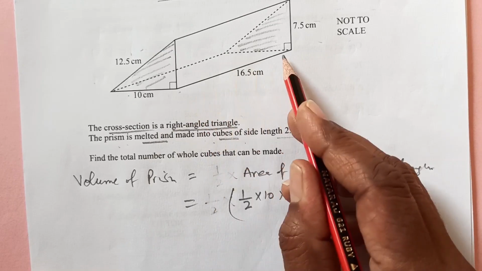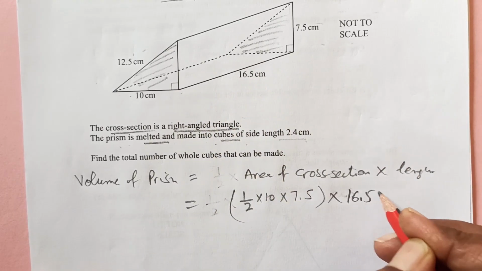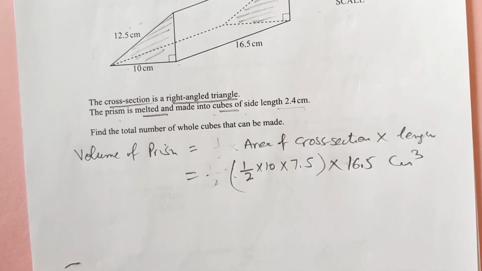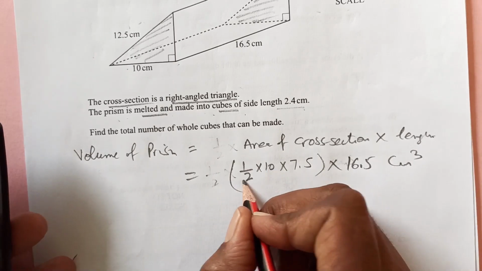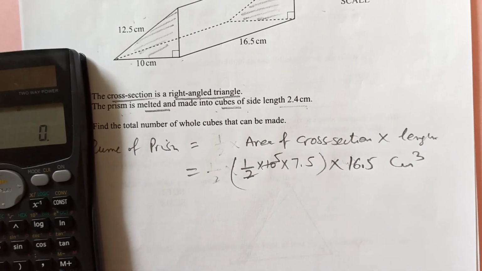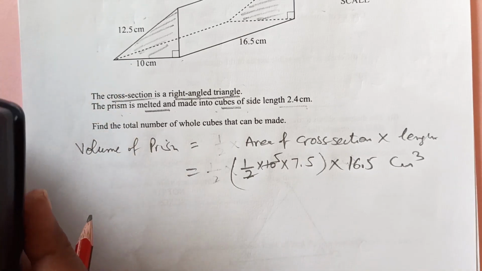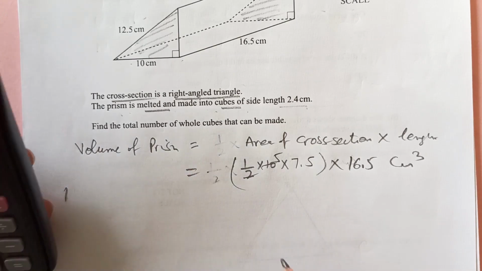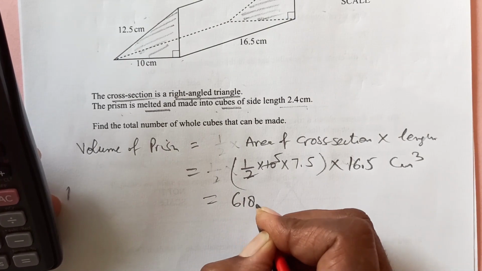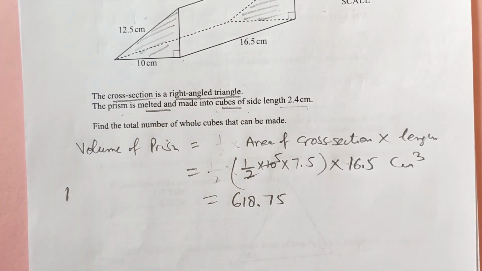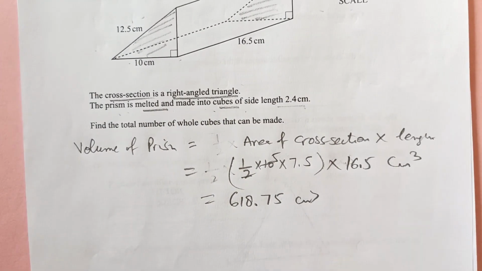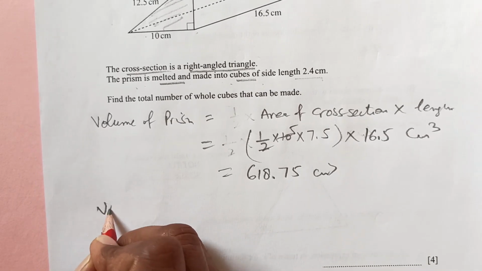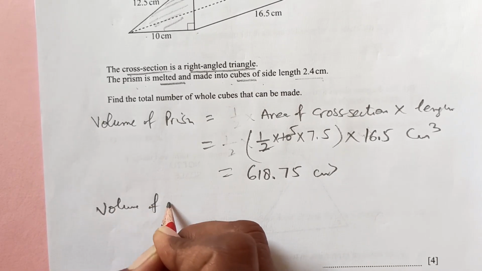Length is this one here, 16.5 centimeters. So 2 times 5, so this is 5 times 7.5, it's 37.5 times 16.5. So 618.75 centimeter cubed.